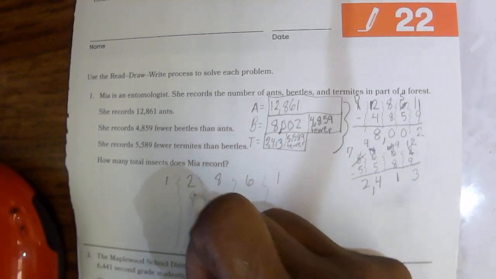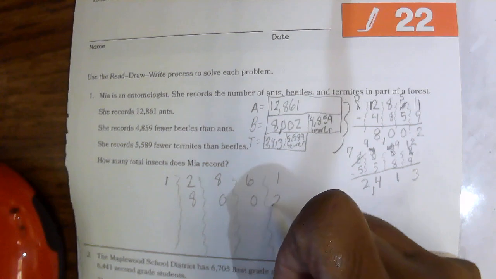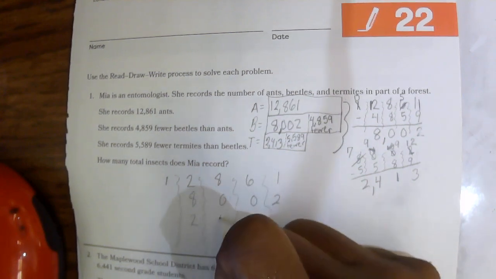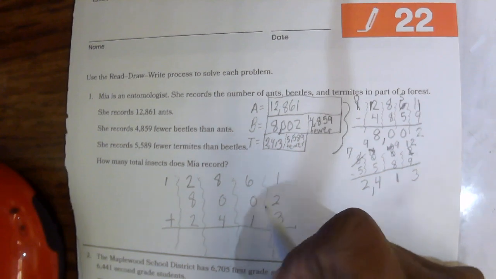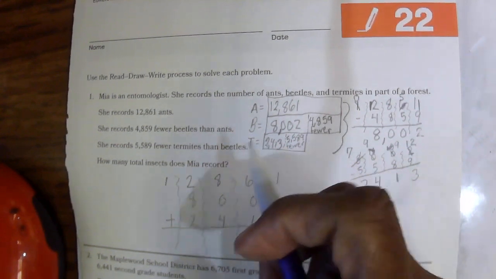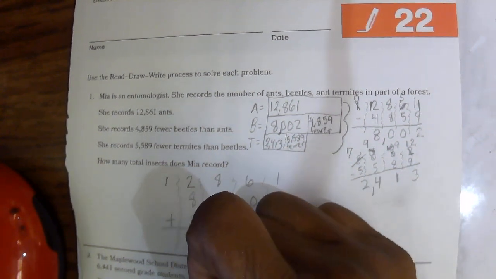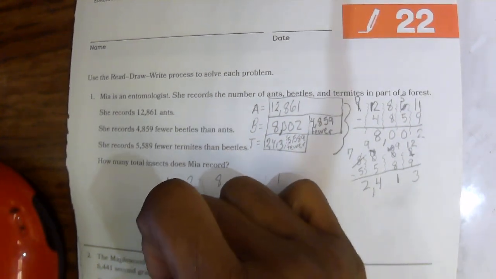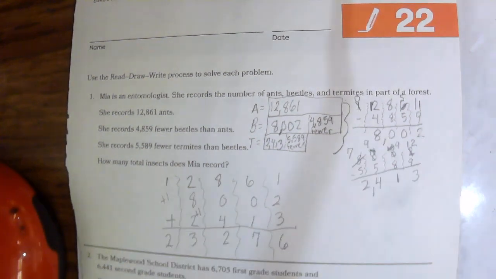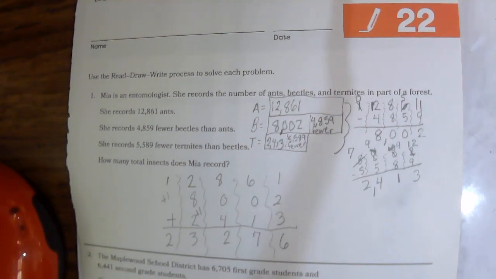I have my 8,002 beetles. I have my 2,413 termites. So let's see how many insects we have in total. 3 plus 2 is 5, plus 1 is 6. 6 plus 1 is 7. 8 plus 4 is 12. 8 plus 5 is 13. 1 plus 1 is 2. So we have 23,276 insects.